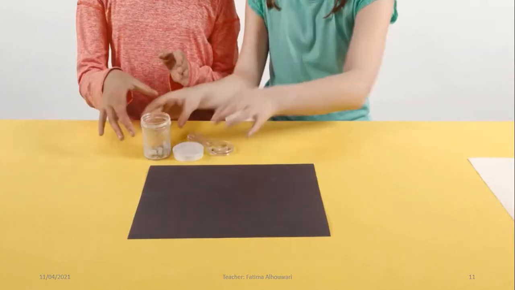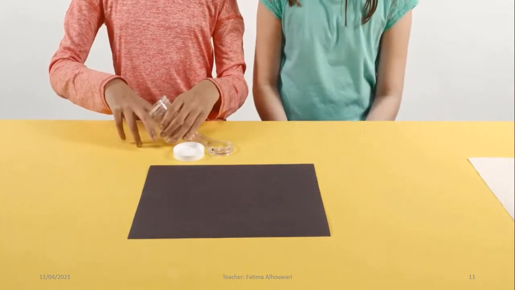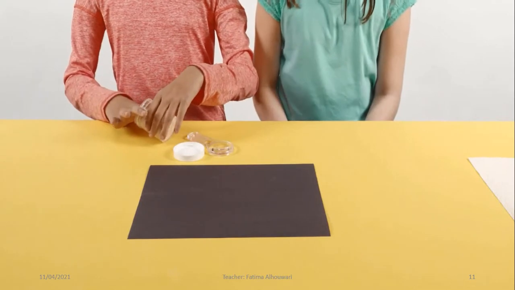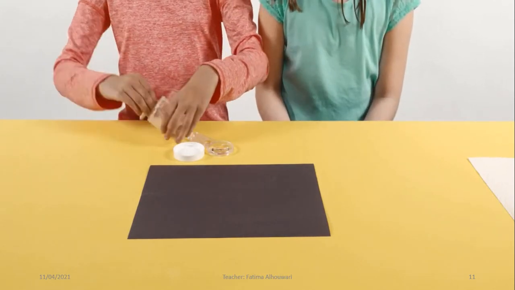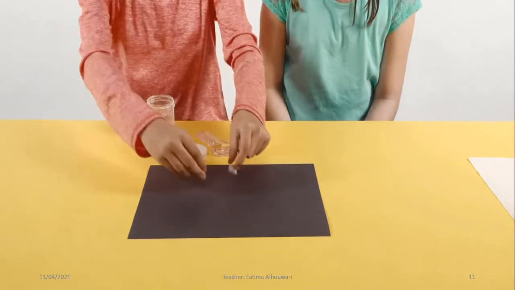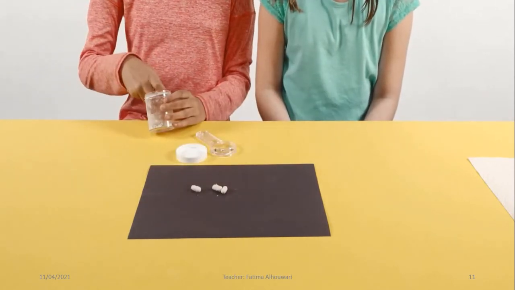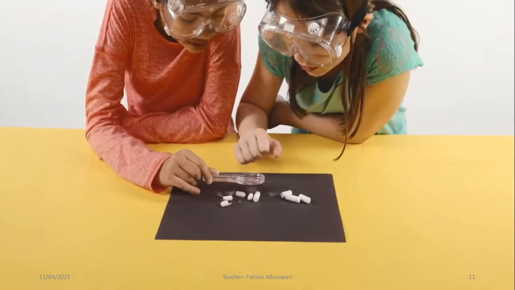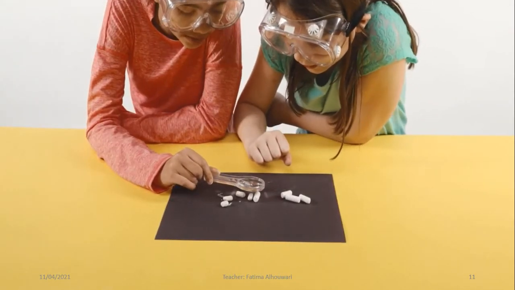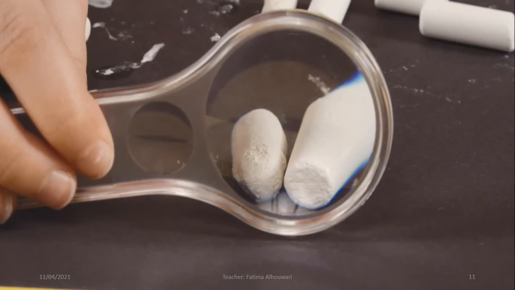Carefully remove the lid. Pick out the 4 pieces of chalk and place them in front of you. If your chalk is still wet, you can place it on a folded paper towel. We used a sheet of black construction paper to make observing the chalk easier. Use the hand lens to get a closer look at the chalk. What differences do you see?